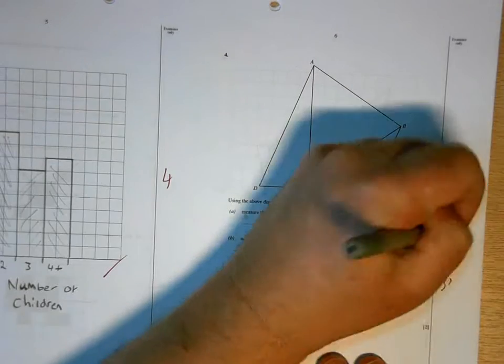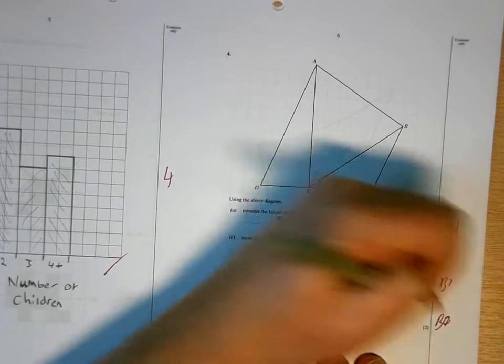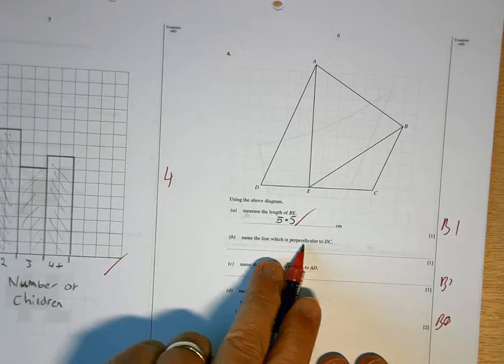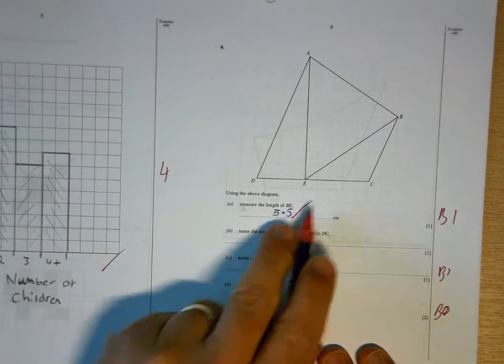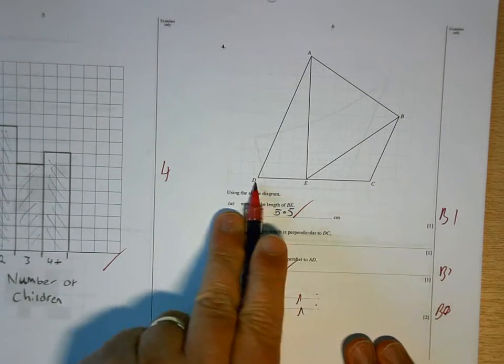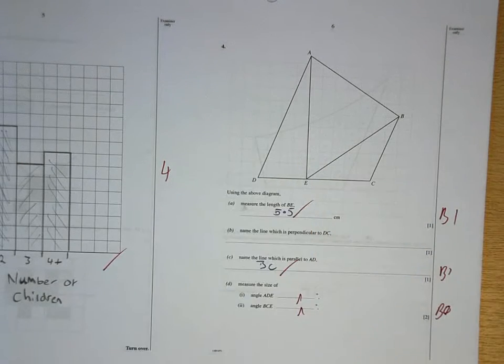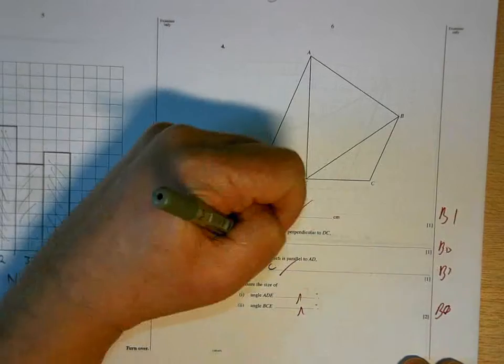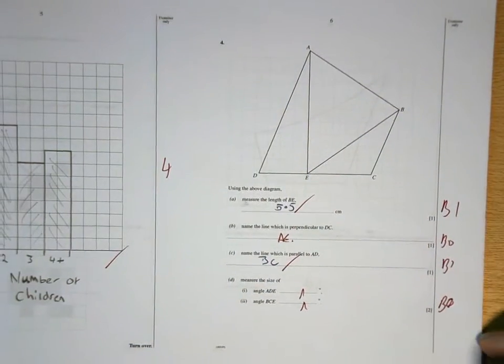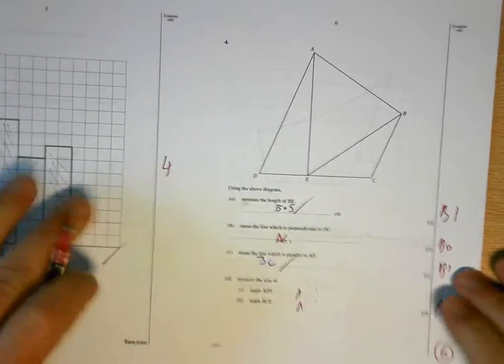The one that you've left out here is perpendicular. Perpendicular means at right angles to, 90 degrees. So you're looking for the line that's at right angles to DC, which hopefully you can see is AE. Total for the page 6.